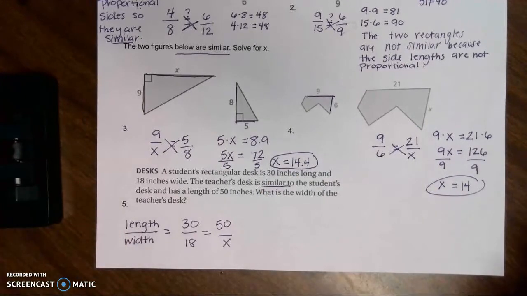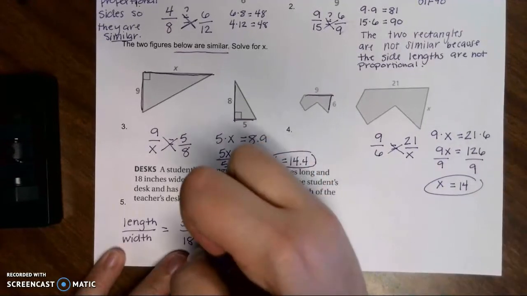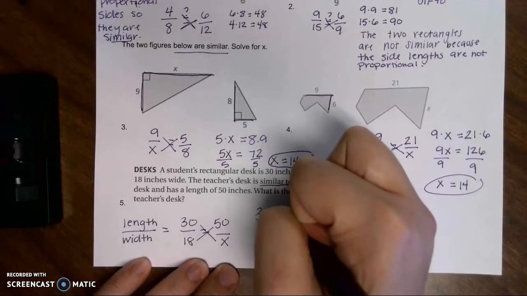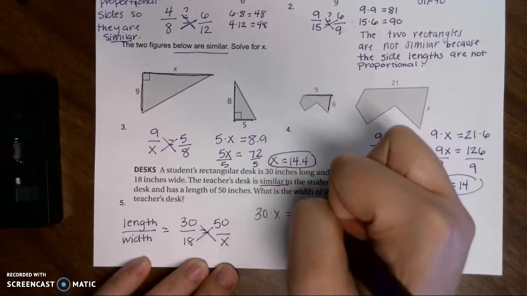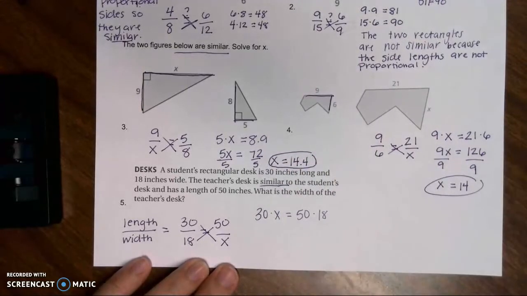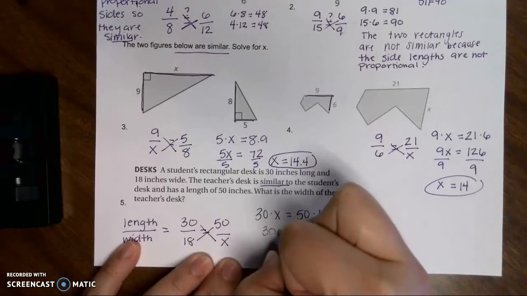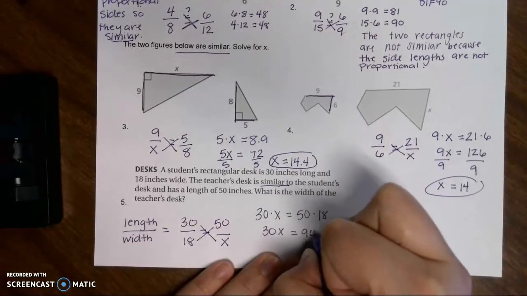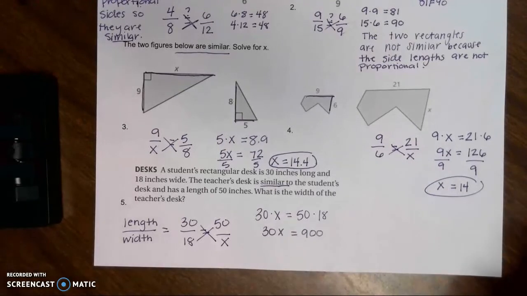Just like I did in all my other practice problems, I'm now going to cross multiply. 30 times x is equal to 50 times 18. 30 times x is 30x. 50 times 18 is 900.